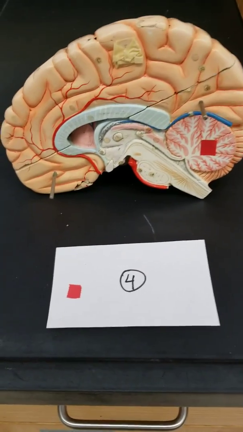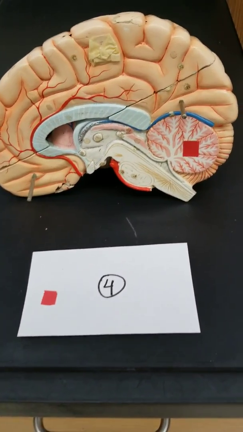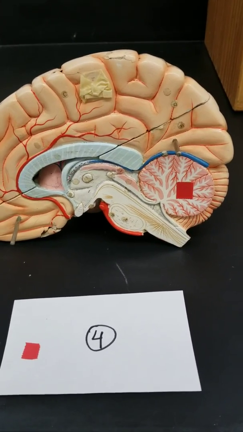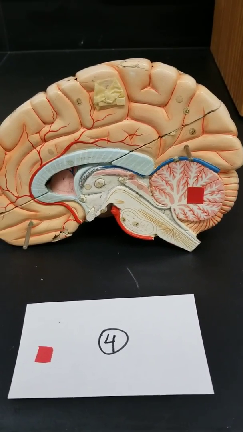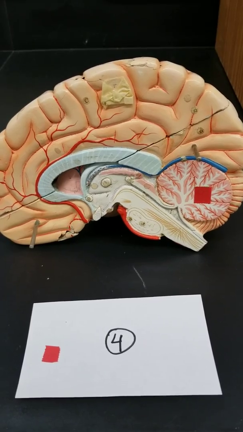Station number 4. Name this brain structure. Be specific and identify its function.